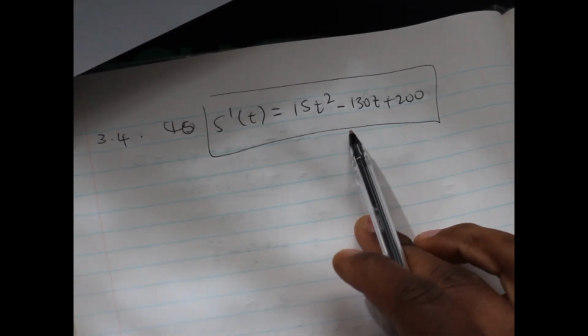When you set this equal to 0, you're just going to find the values of t where the rate of change is basically 0. Okay, and that is either at the beginning of the journey or towards the end of the journey, when the car is not moving. Do you understand?